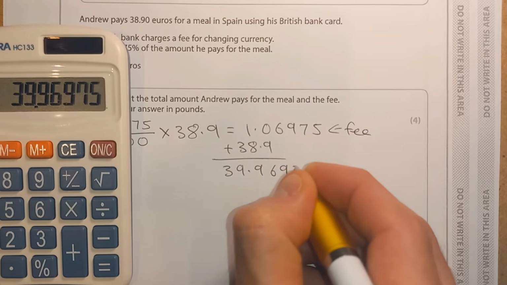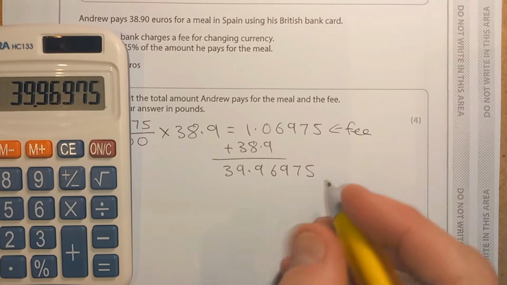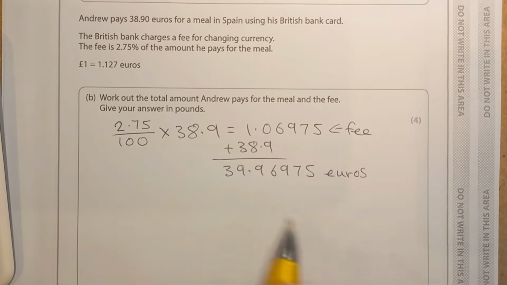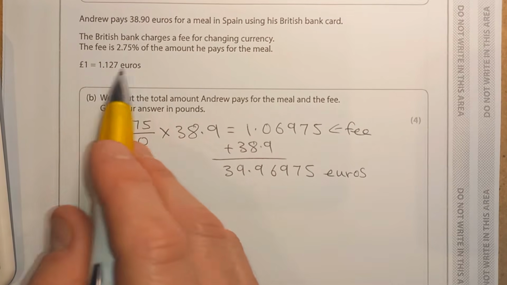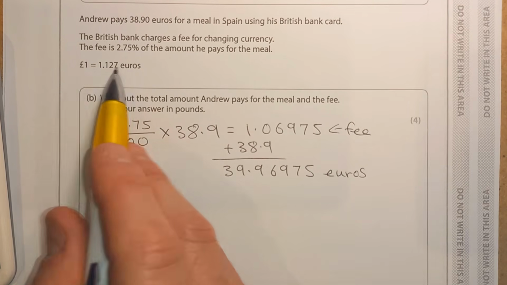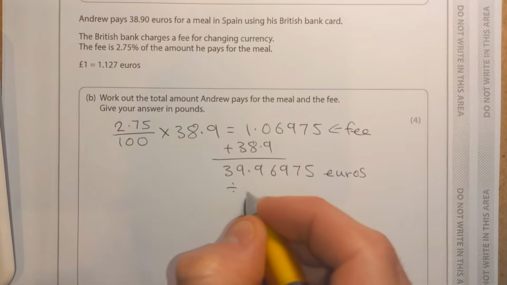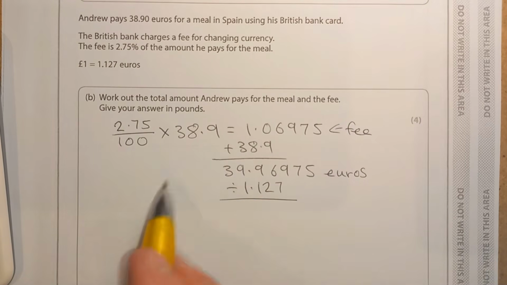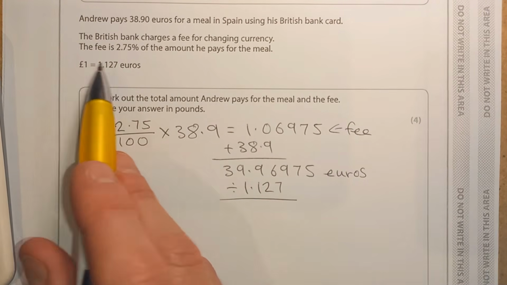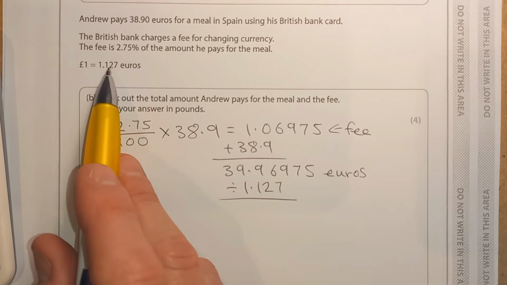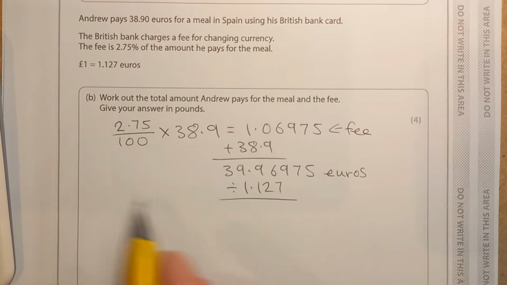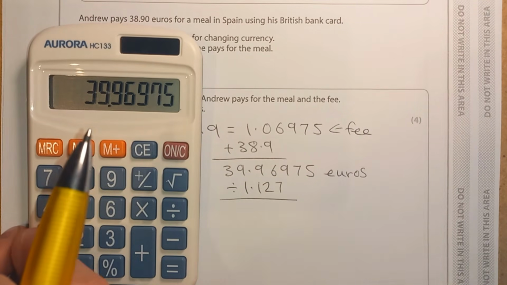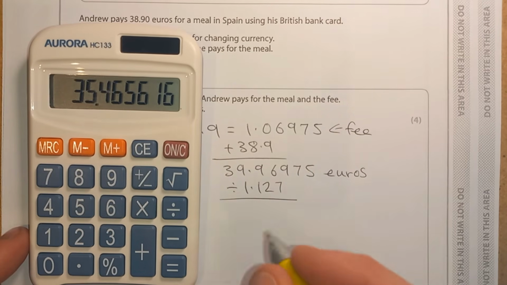Let's write out all the decimals for now. Okay, and that's in euros. We want the answer in pounds. Well, this is the amount of euros. Pounds is less than euros, so we're going to need to divide it by the 1.127. It can be difficult to know, do I multiply it, do I divide it? But if you think pounds are less than euros, so if we multiply by that, the number's going to get bigger. If we want it smaller, we've got to divide. So we keep the number in our calculator, divide it by 1.127.